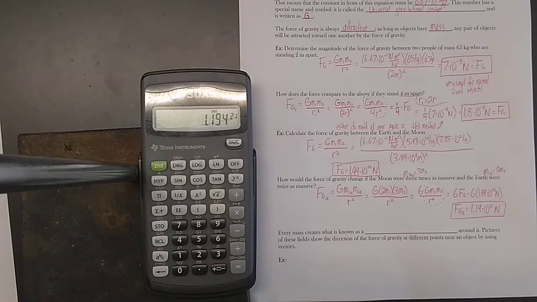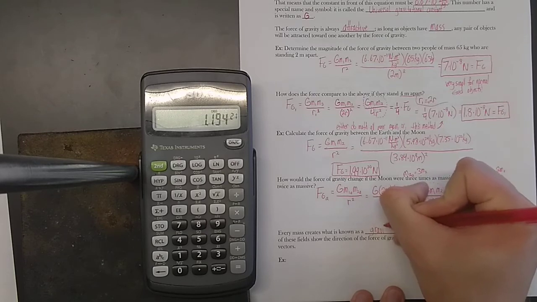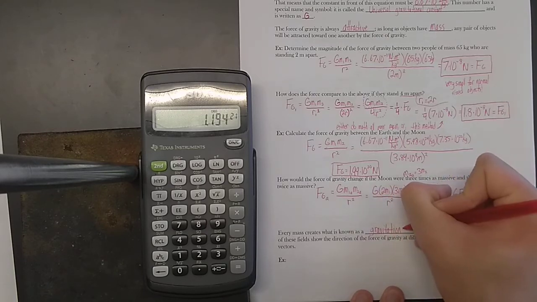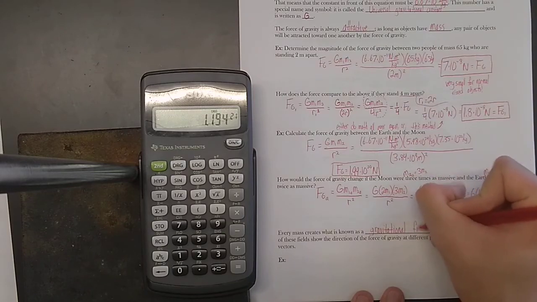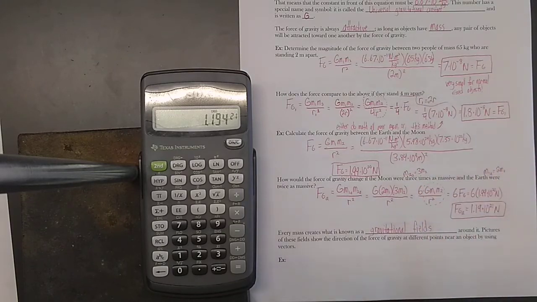Any object that has mass literally warps the space around it. That warped space, that changed space, is known as a gravitational field. You can think of it as the object with mass affecting the space around it and causing other objects with mass to sense this affected space. We call these gravitational fields. The pictures of gravitational fields will show the direction of the force of gravity at different points near an object by using vectors. So what we're trying to show here is just what the gravitational field looks like. You just need to really know what the picture looks like in general. It's like maybe one multiple choice question.